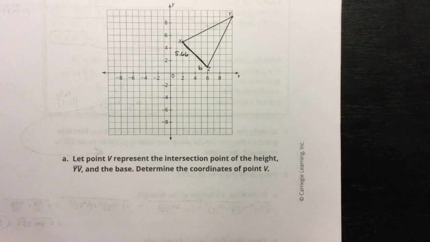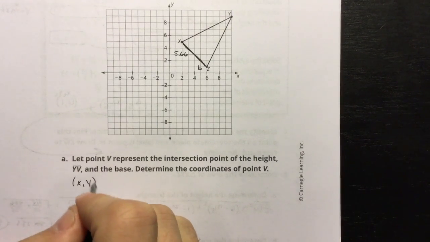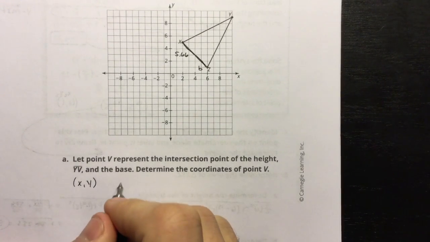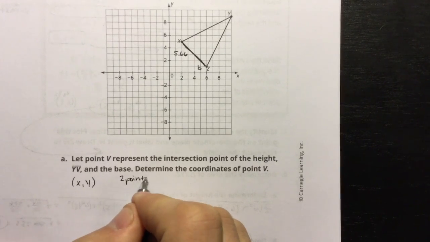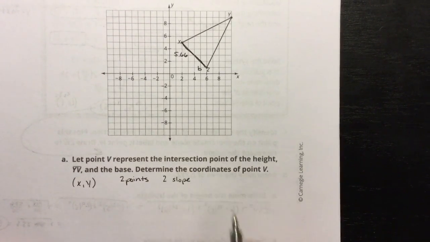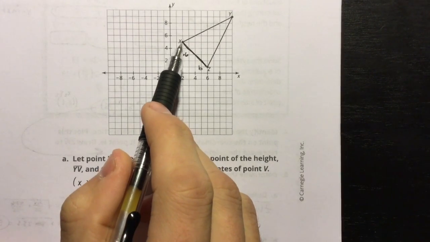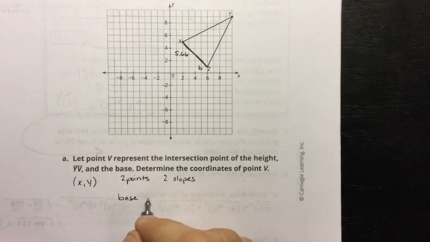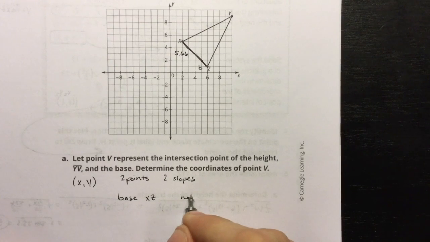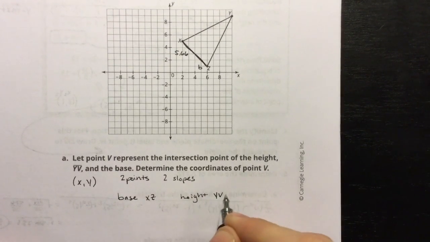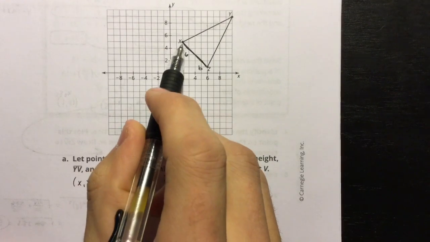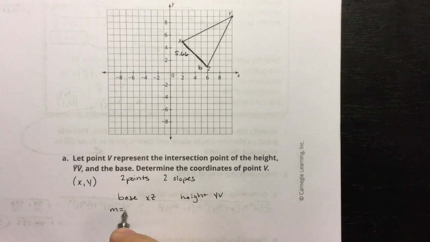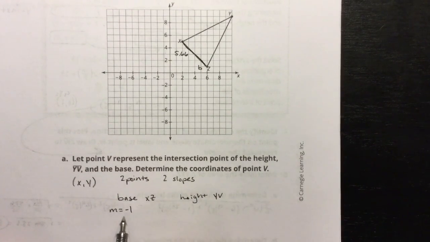So remember, to determine the coordinates, I want an x, y. I need two variables solved for, which means I'm going to need two equations. In order to get two equations, I need 2 points and 2 slopes. Luckily, one of the slopes is already given to us. We're going to have our base xz, and then our height, which we said is going to be yv. For our base, I already have the slope of that. I can just count squares. It's -1, which means that the slope of my height is going to be the opposite reciprocal.